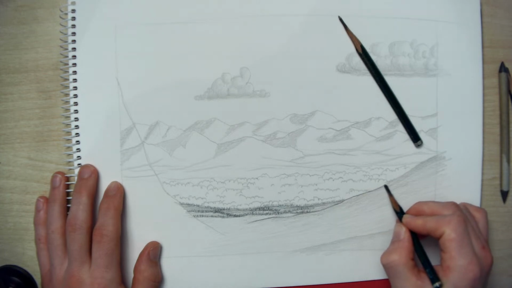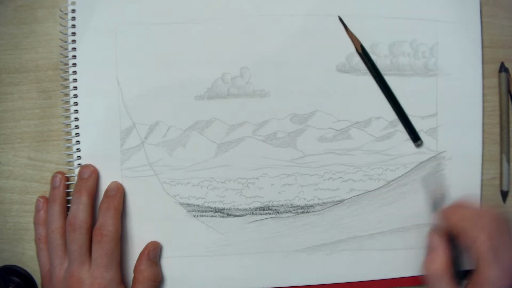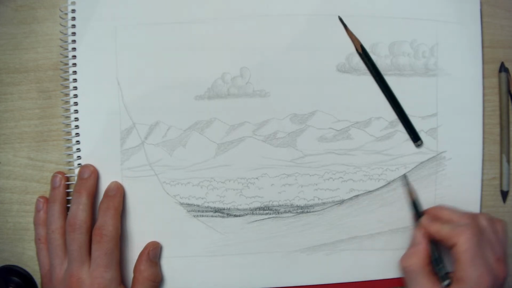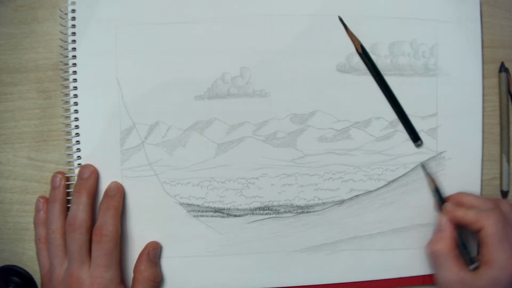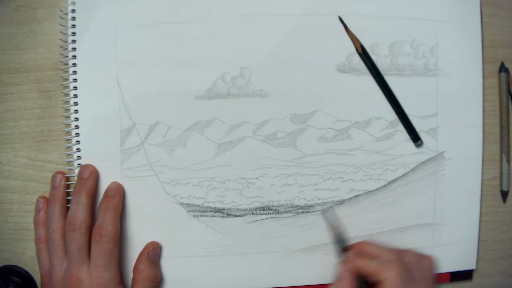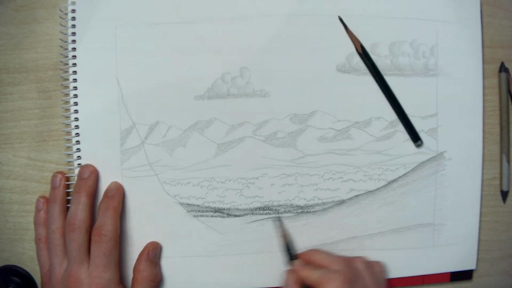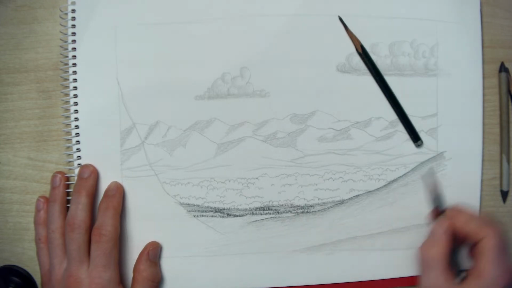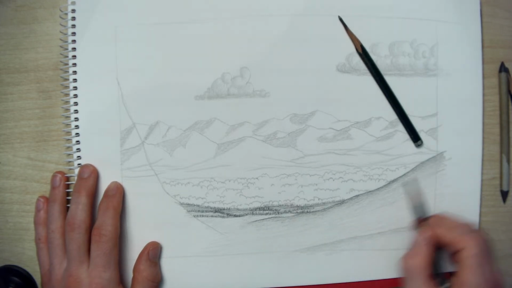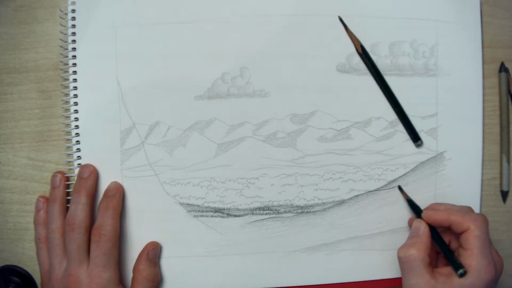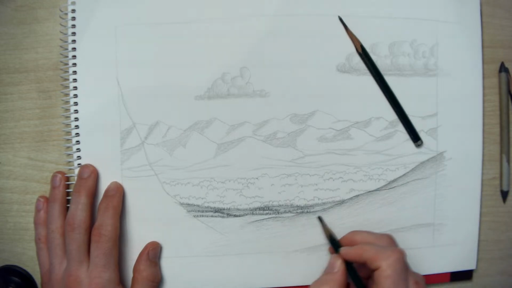Right now I'm going to the next level, just making the edge up here a little darker. Just the very upper part right there. Like so. And then I draw in more lines of elevations.